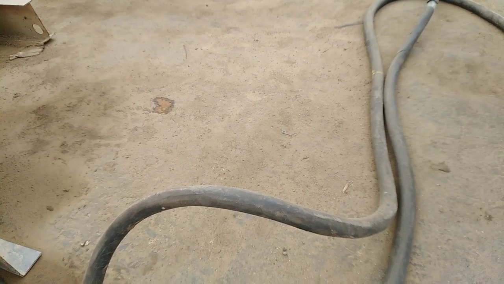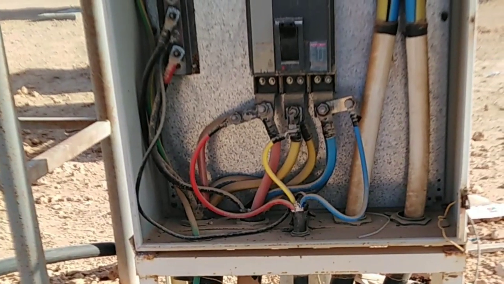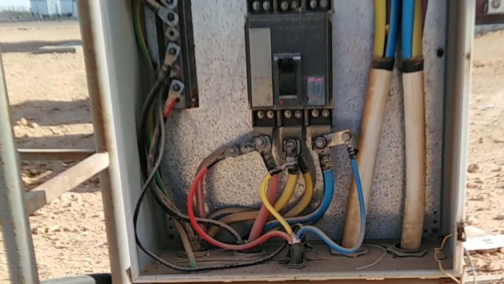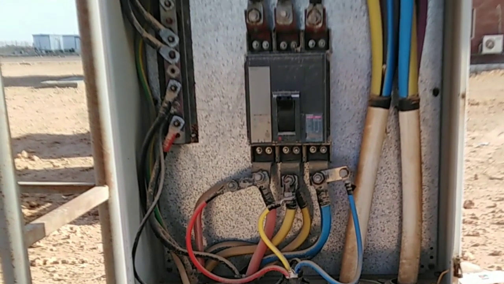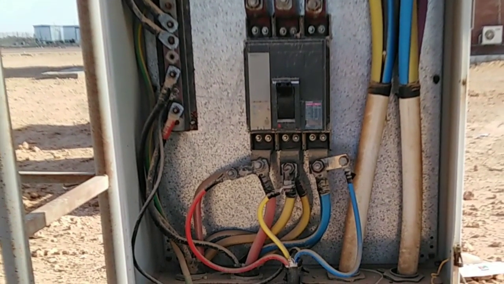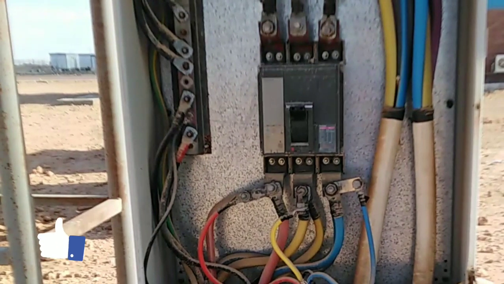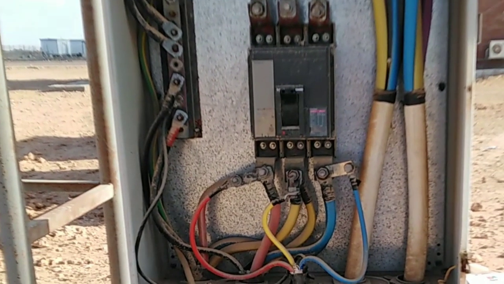Let's see another hazard at the workplace. This is a distribution panel. It has no door. The door is broken and not fixed. This electrical panel has more than one hazard. Let's identify them one by one.